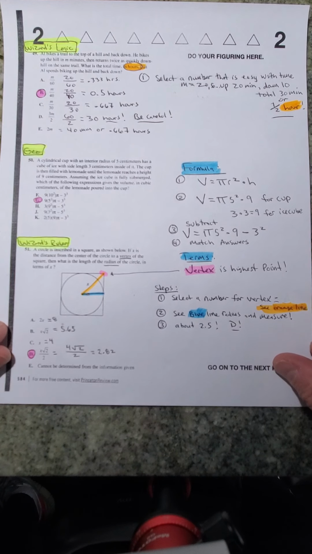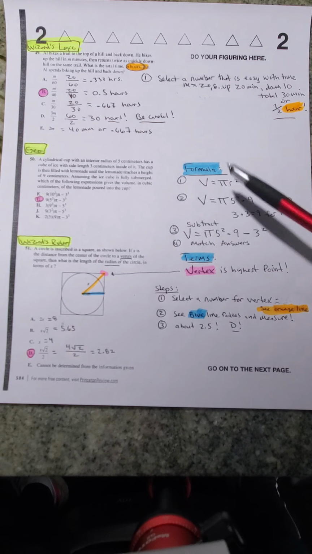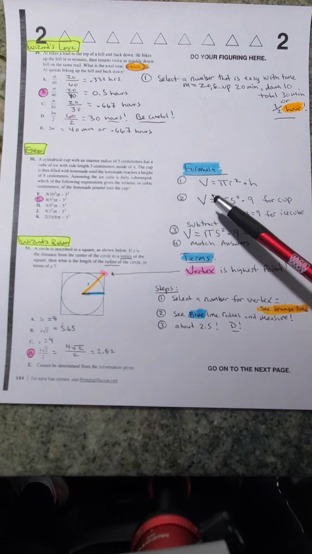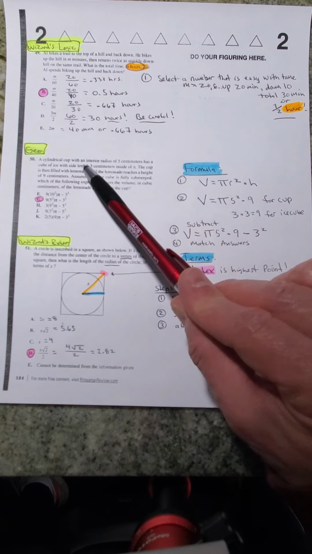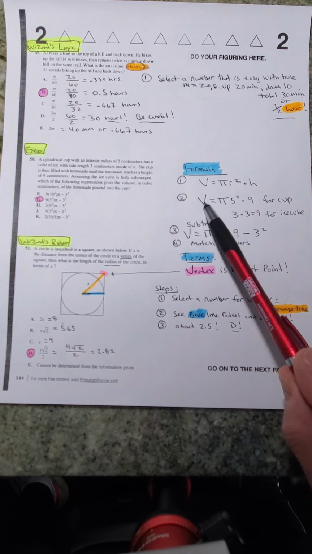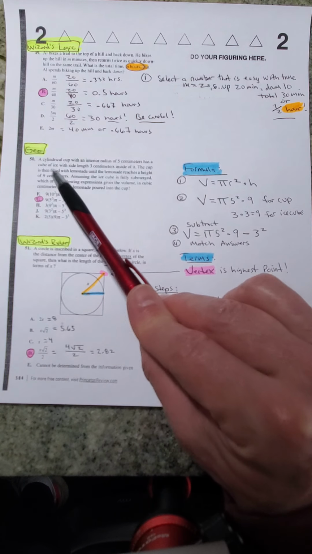Problem 50. What I did over here, you got to know a formula. And the formula for volume is pi r squared times the height, which we saw earlier in the test. Now, when you come over here, what we're going to do is take our information here and just plug in the stuff here. We've got the radius, which it tells us here is 5. So V equals pi 5 squared times 9, which is the centimeters.